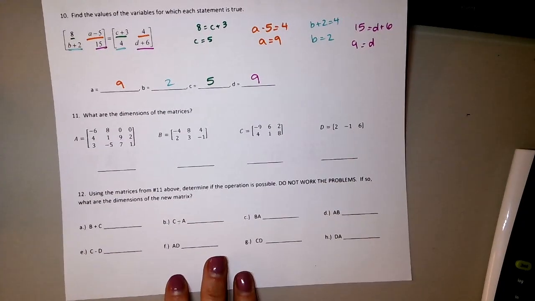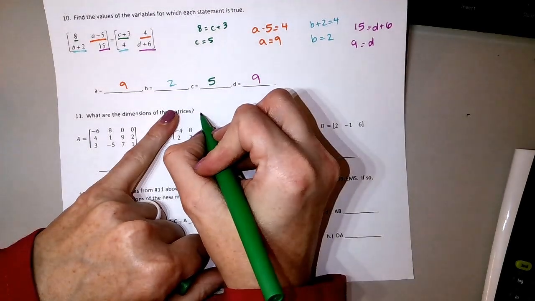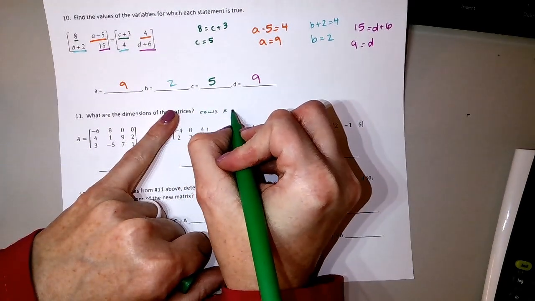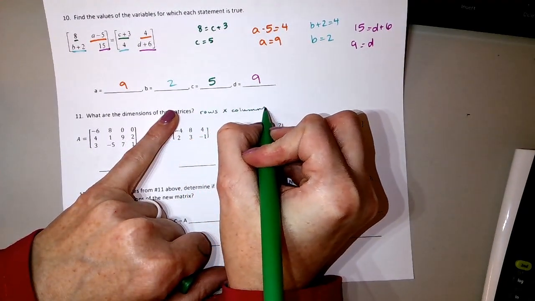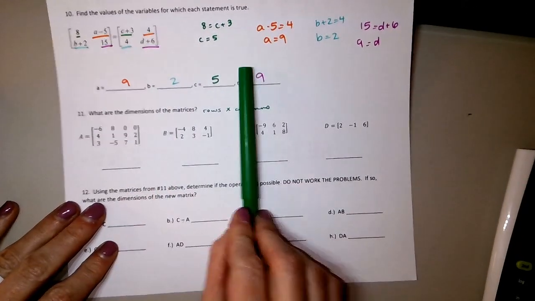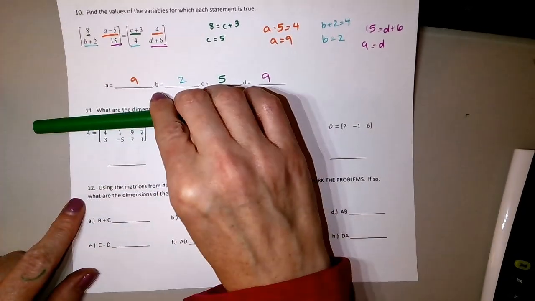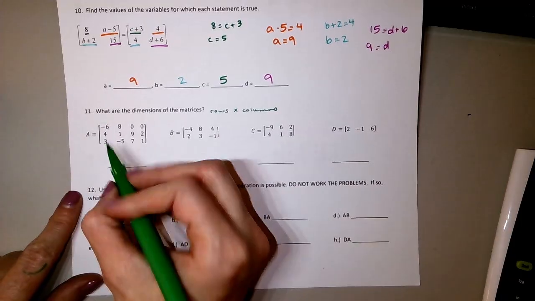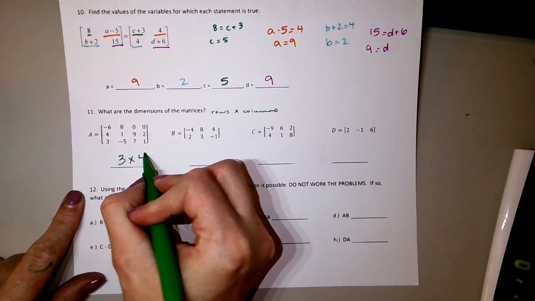Very good. Okay, next ones are just asking about the dimensions of the matrices. Remember, it's always rows, then columns. Rows are like the floor of a house. Columns are like the columns of a house. So this has 3 rows and 4 columns. This is a 3 by 4.